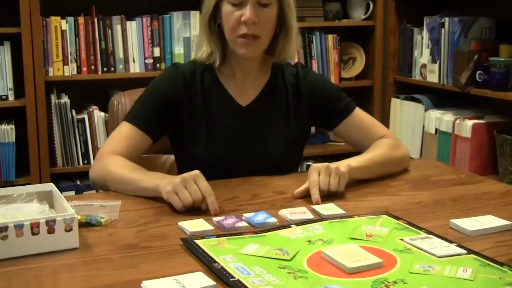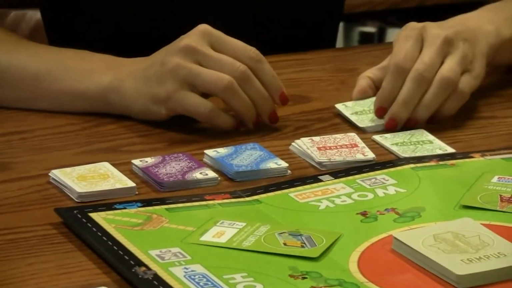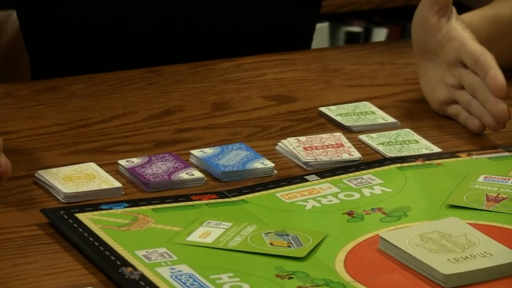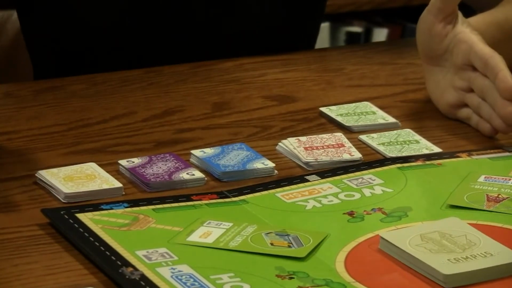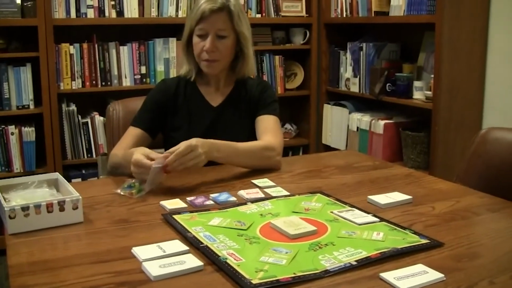The currencies come in denominations of 1s and 5s, and you might find that the banker finds it easier to break them up and have these stacks of cards in front of their space. So in general, that's how you set up the game board.